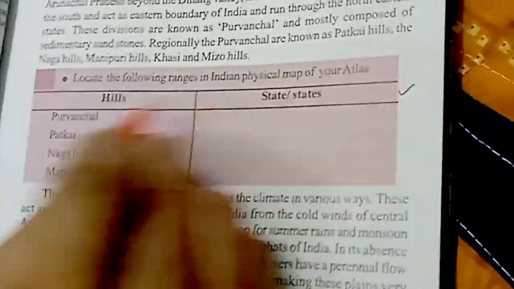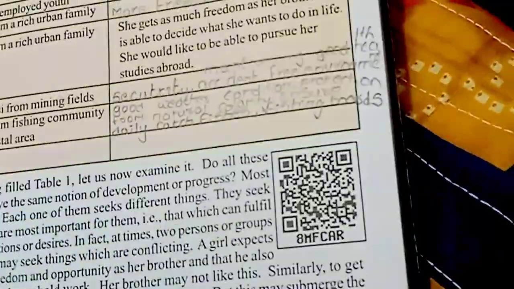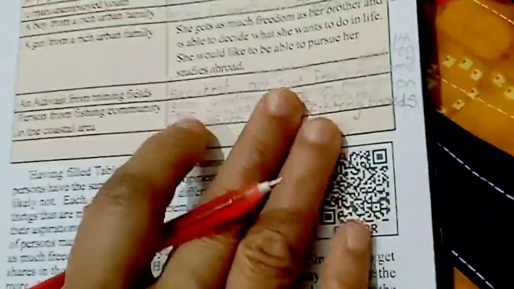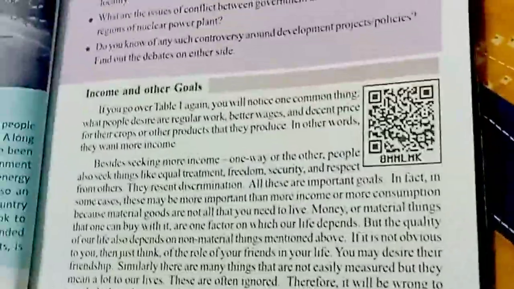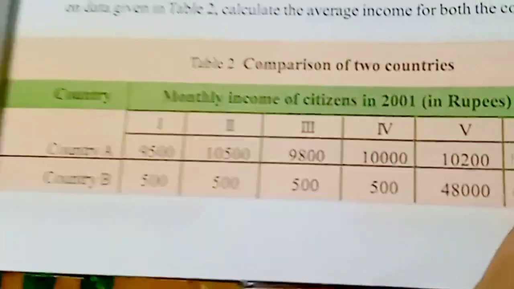So the states where these hills are spread are located. Next, come to this one, Peninsular Plateau, also very important. Next, come to this page. So this is a very important table. Tables are also given many times in the examinations, especially in the social exam. So this table is also very important, given for 2 marks.